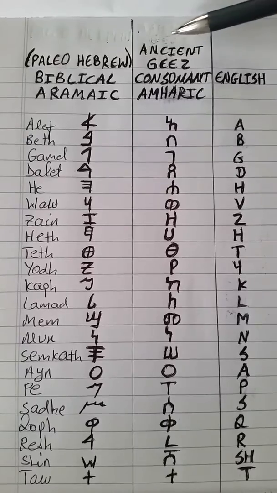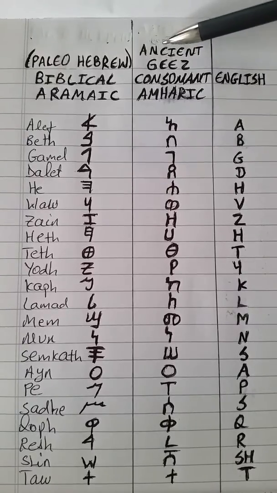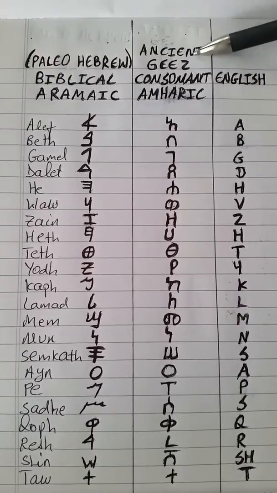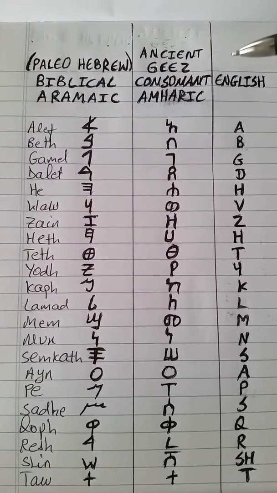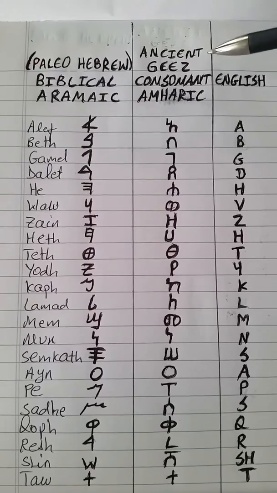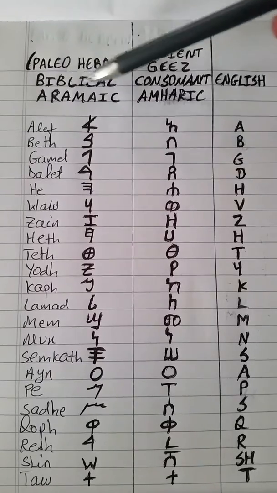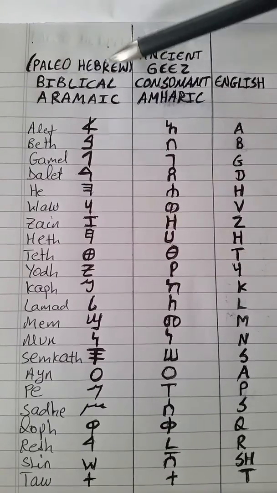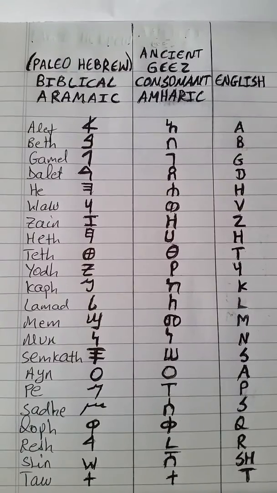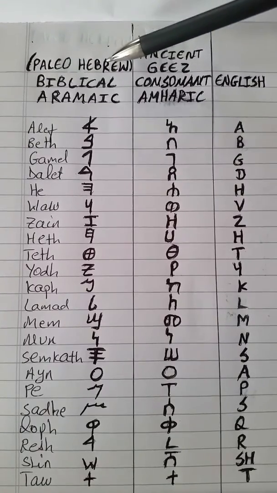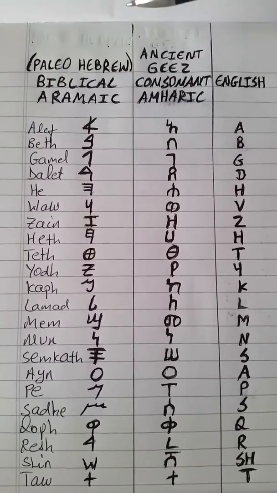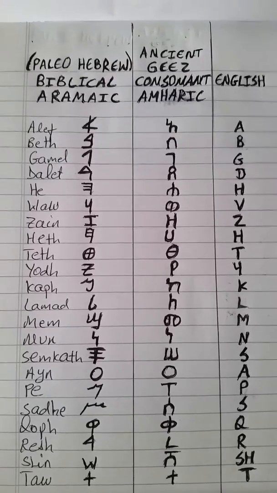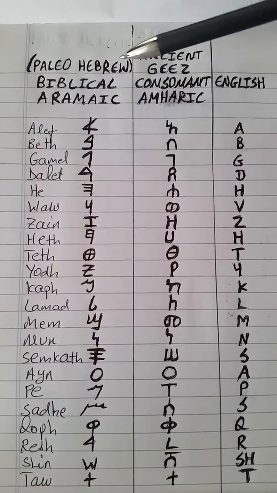I have to make clear that the ancient Ge'ez used to be written only with consonants. There was no representation for vowels, just like the Biblical Aramaic or Paleo-Hebrew. And the modern Hebrew and the Arabic language are Abjads, that is consonant only, and they use symbols for vowel representation.